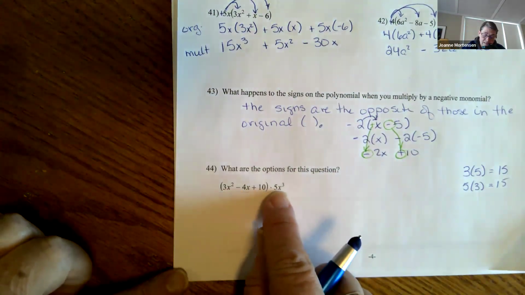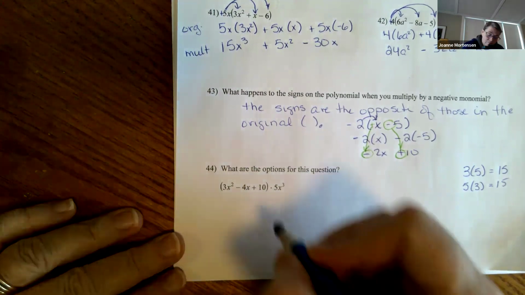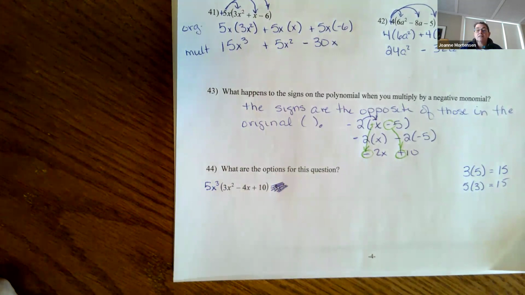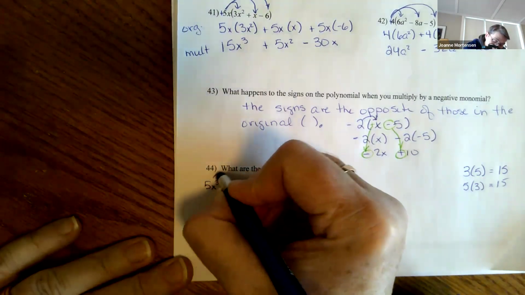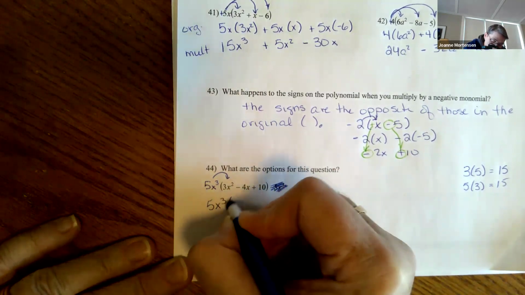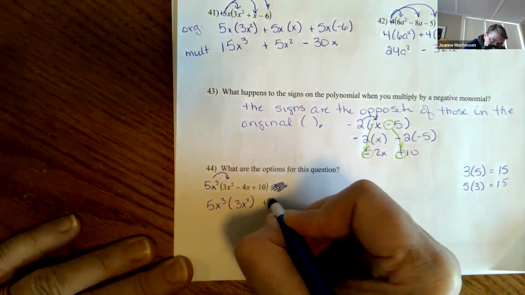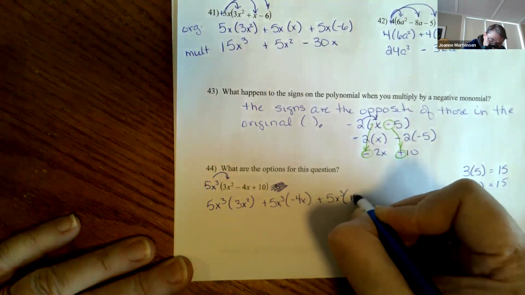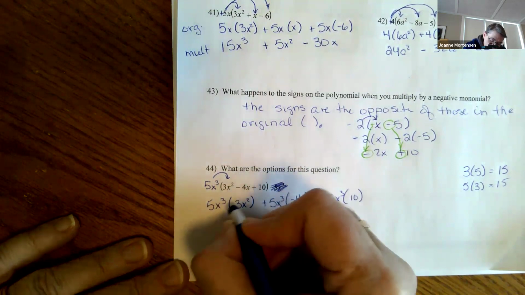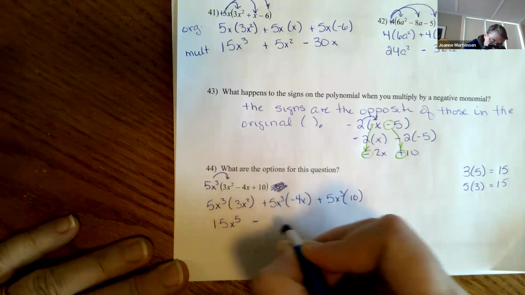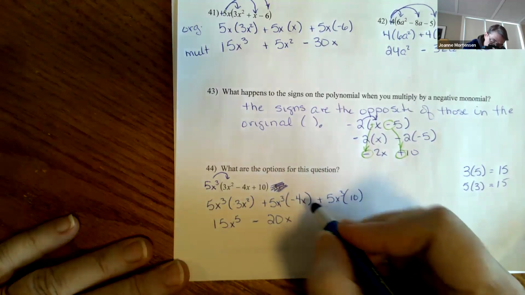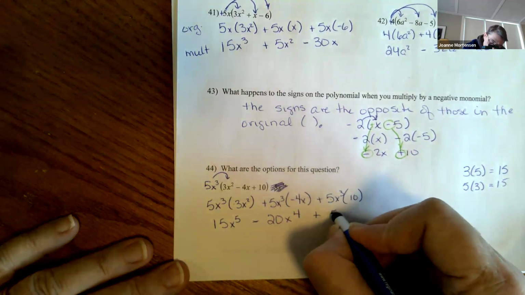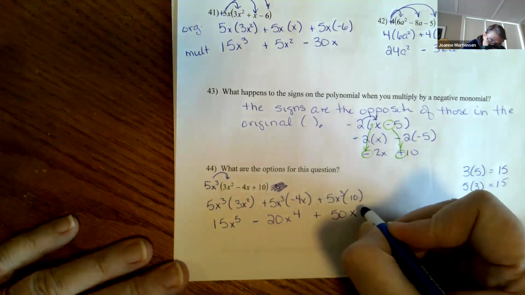But what I do know is when I multiply, order really doesn't matter. So if I have this with the 5x to the third behind, I can put it out here, because it just feels better, because every other question I've done has had the monomial at the front, binomial at the back. 5x to the third times 3x squared, plus 5x to the third times minus 4x, plus 5x to the third times 10. 5 times 3 is 15x to the fifth, minus 20, 3 and 1 more is 4, x to the fourth, plus 5 times 10 is 50, x to the third. Ta-da!